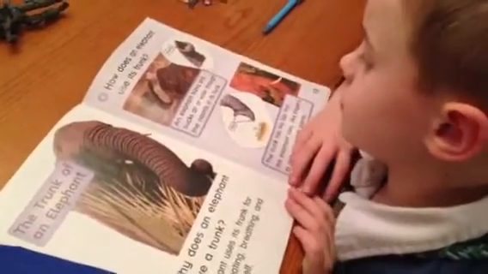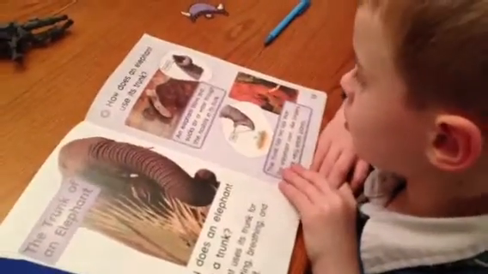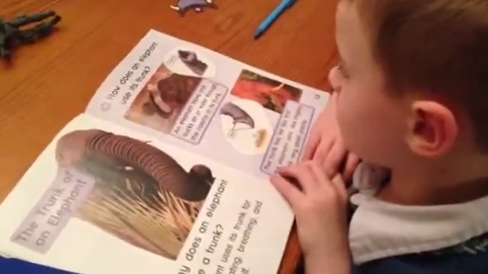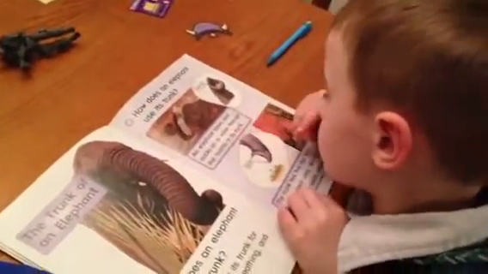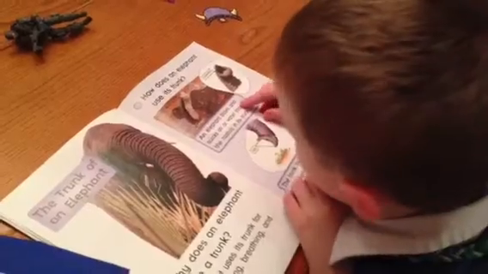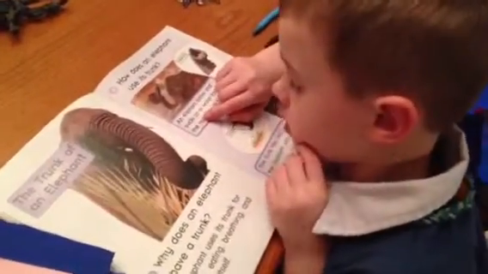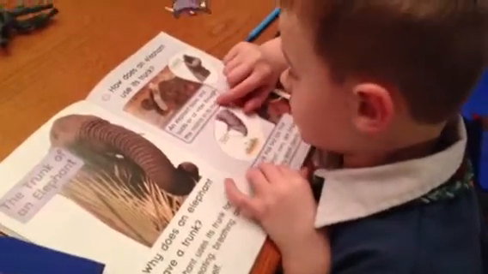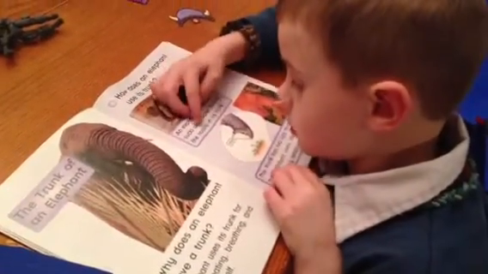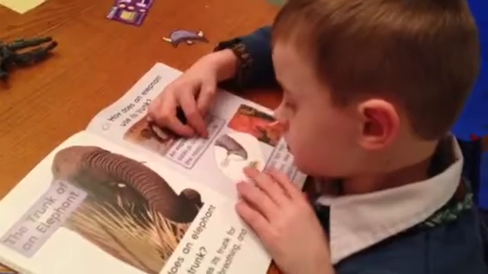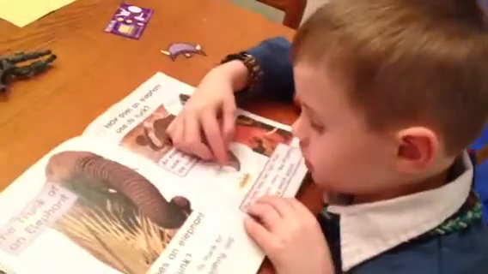How does an elephant use its trunk? Nostrils. An elephant blows and sucks air or water through the nostrils in its trunk.